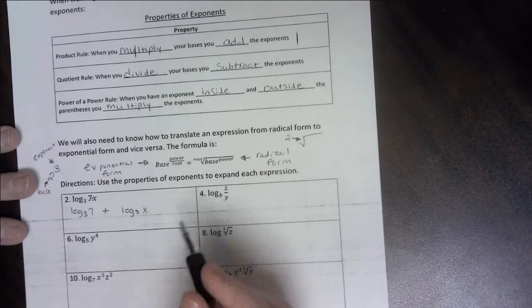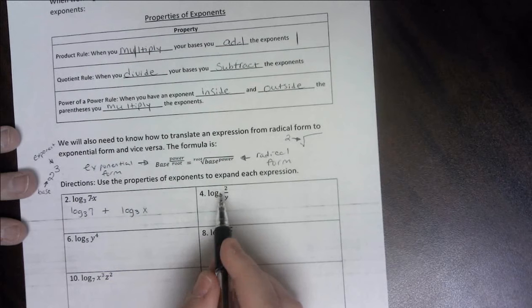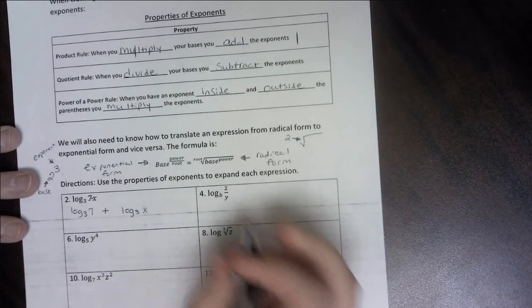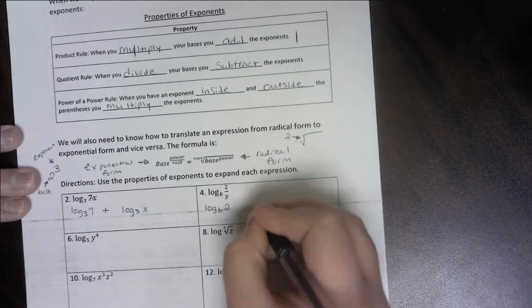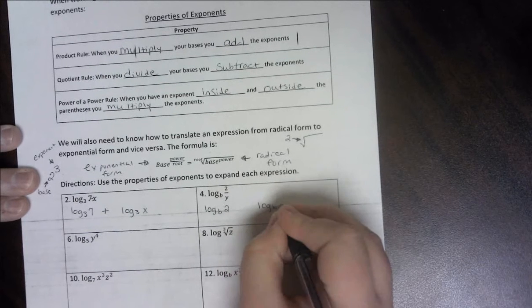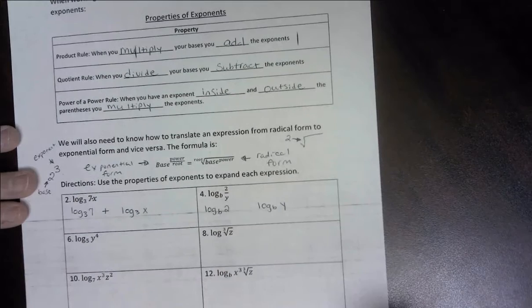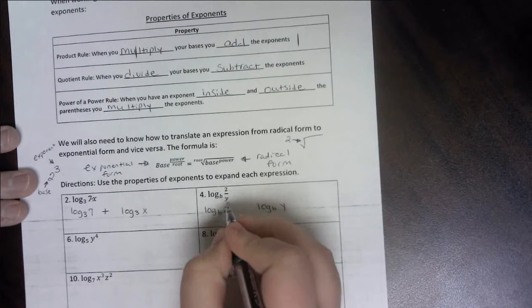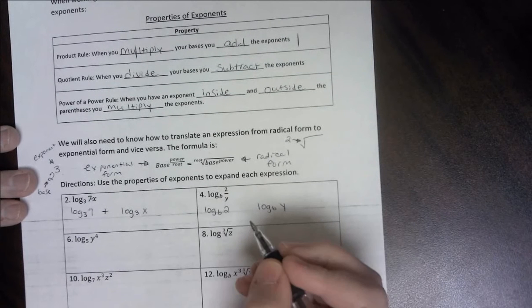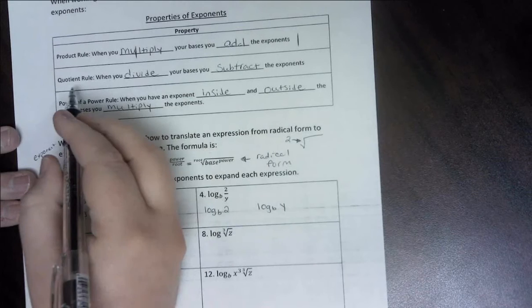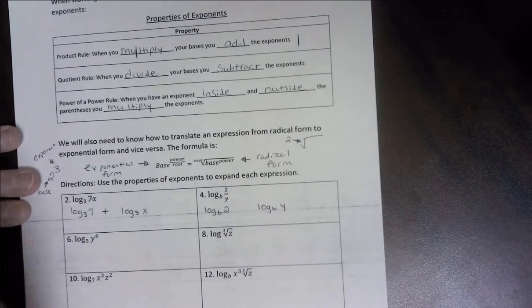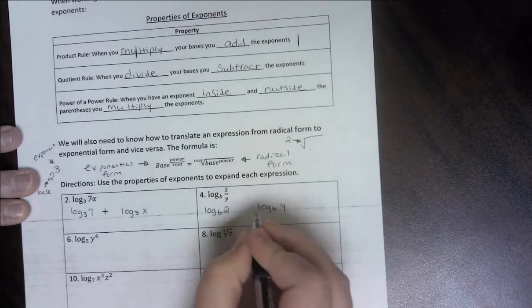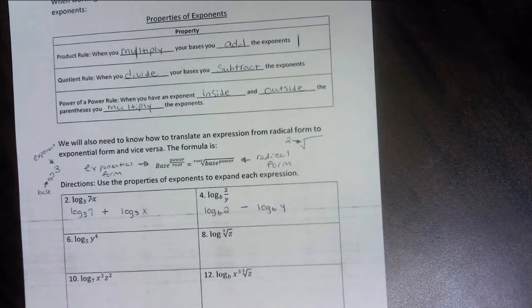So here, log base b, and then we've got 2 over y. Again, I'm going to write my log base b of 2 and my log base b of y. Since I'm dividing these two, that 2 and that y, that's going to be our quotient rule. When you divide your bases, you're supposed to subtract the exponents. Since these 2 are my exponents here, I'm actually going to be subtracting them when I break them apart to be my 2 different logarithms.